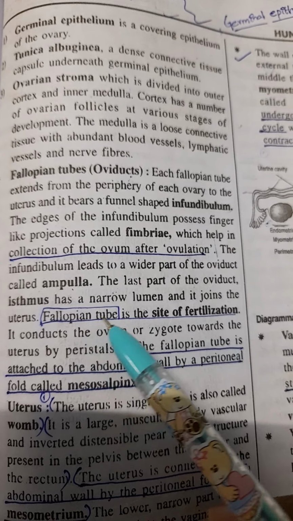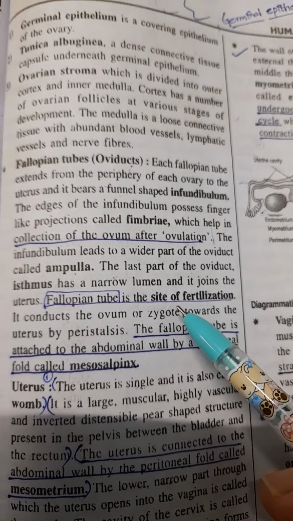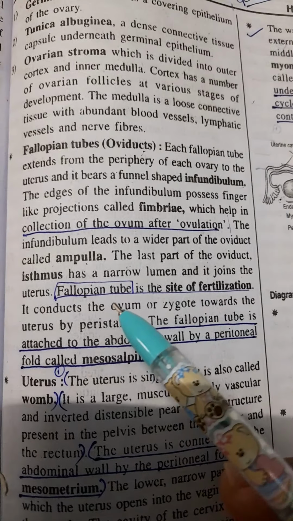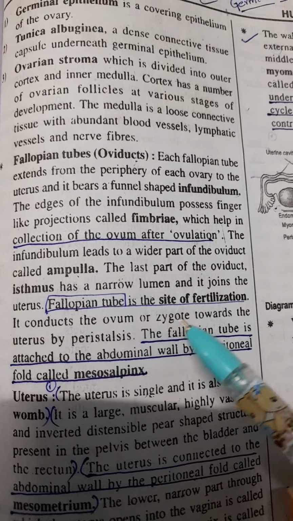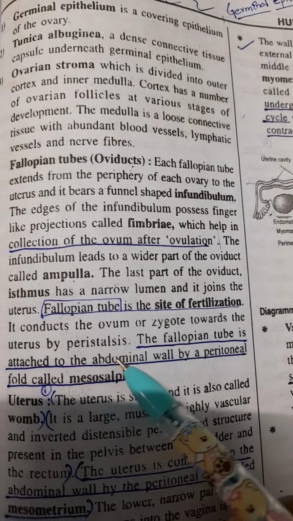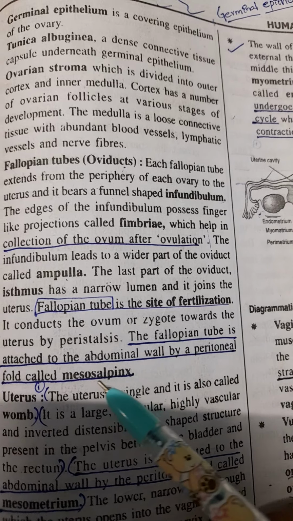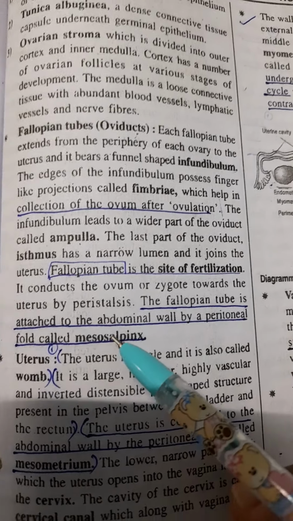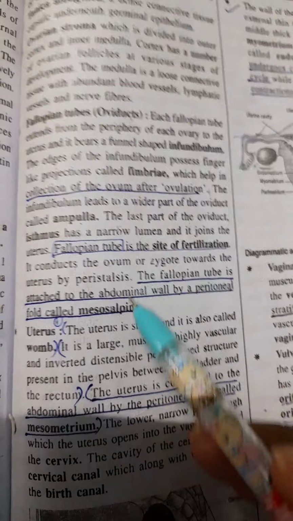It joins the uterus. The fallopian tube is the site of fertilization, where fertilization takes place. It conducts the ovum or zygote towards the uterus by peristalsis, and the fallopian tube is attached to the abdominal wall by a peritoneal fold called mesosalpinx. The next part is the uterus.